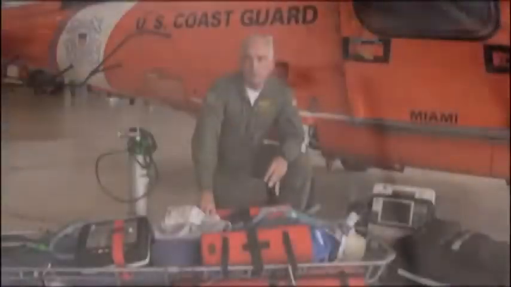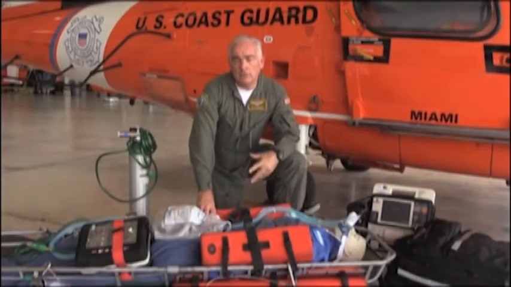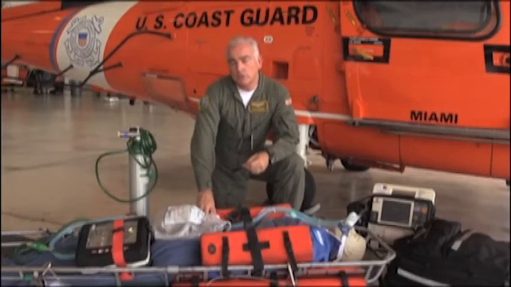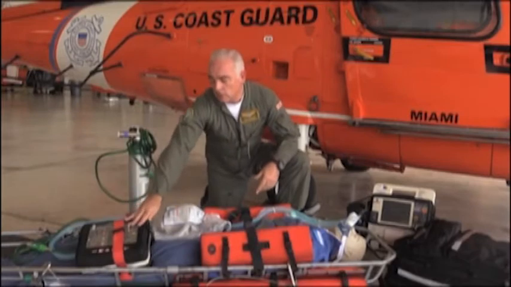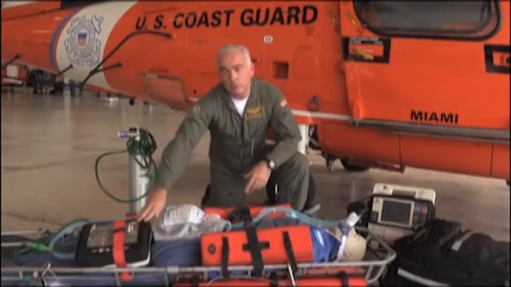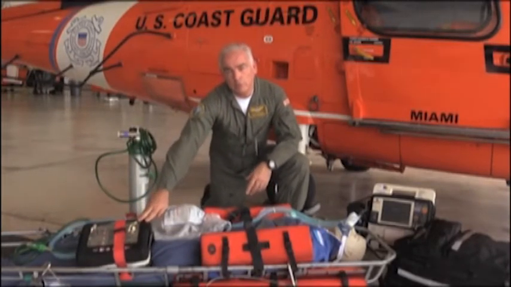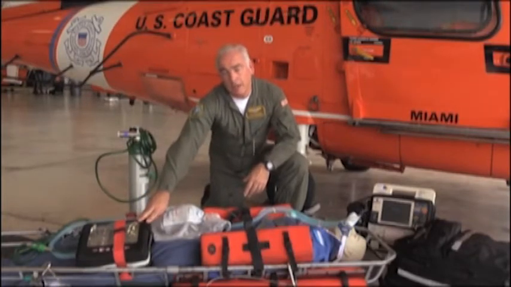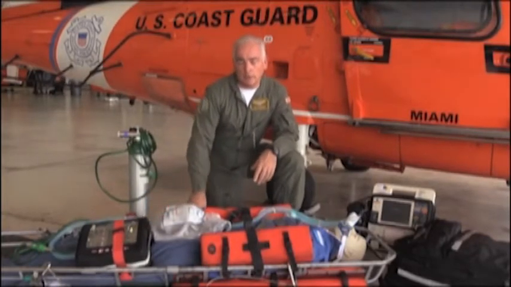When transporting a patient who's intubated by helicopter, it's critical to ensure that the ventilator you are using has been approved for flight in the helicopter in which you're flying. Most of the cruise lines use the Univent 731 or the Univent 754. This is the Univent 754, and both of these ventilators, now manufactured by Zoll, the Univent 754 and the 731, have been approved for use in a Coast Guard helicopter.